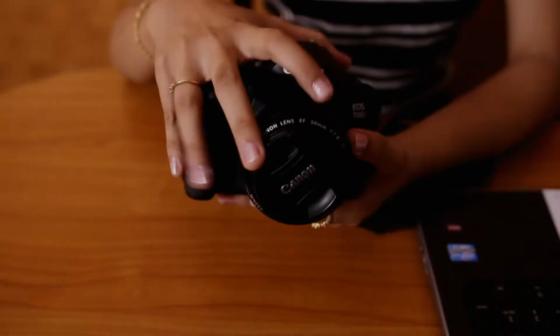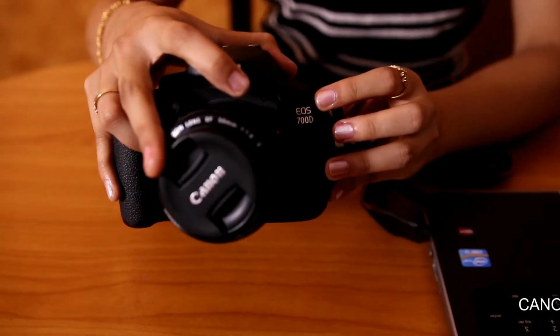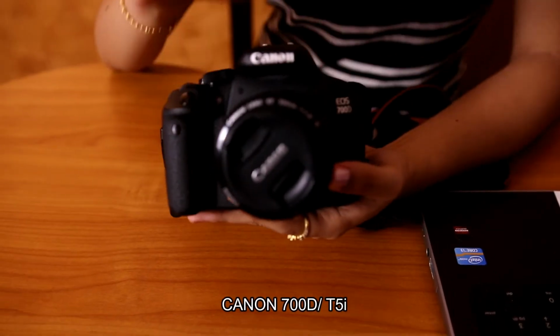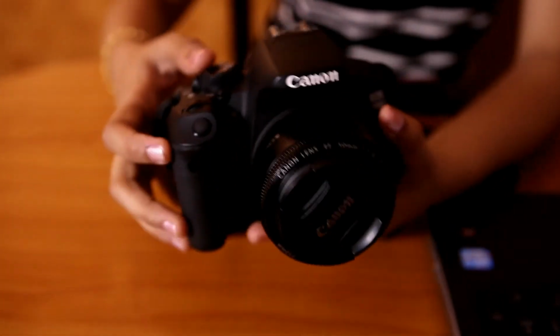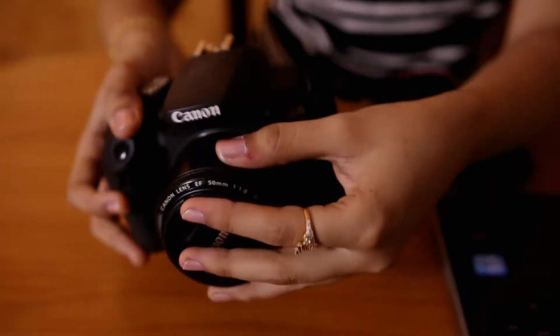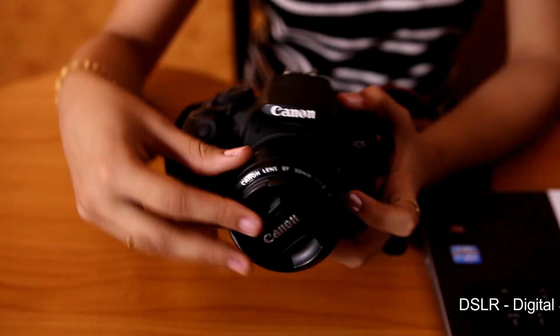Just in case you haven't watched the Basics of Photography Part 1 and 2, you might find the links above. So this is a Canon EOS 700D, which is also called the Canon T5i. This part is the body of the camera and this comprises the lens. DSLR stands for Digital Single Lens Reflex.